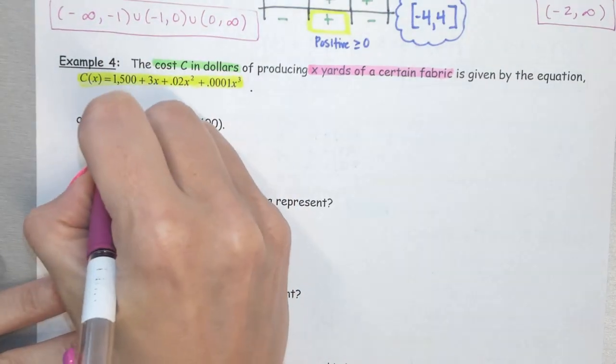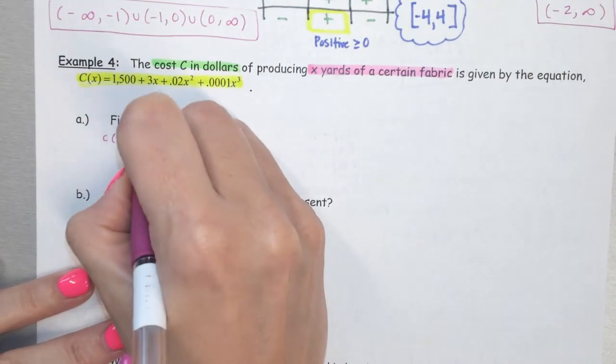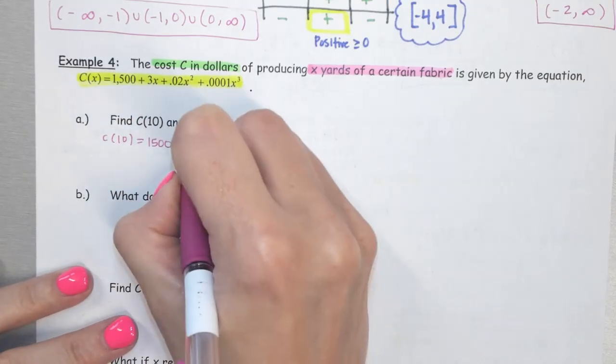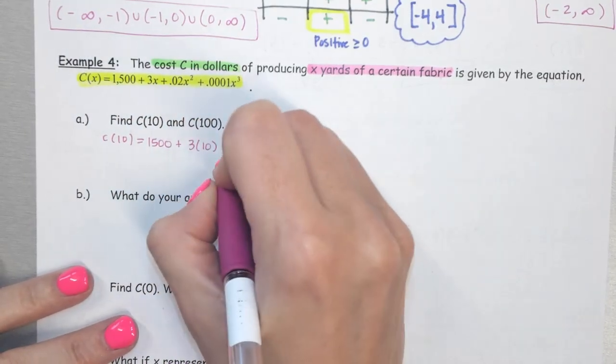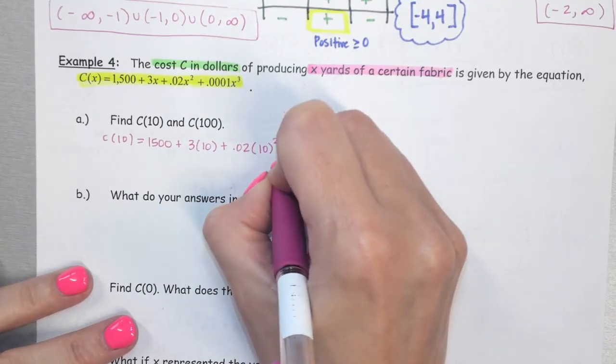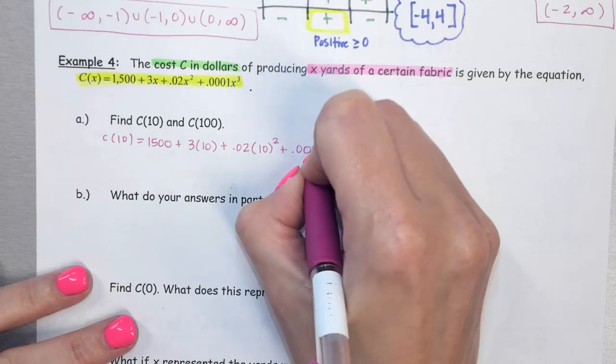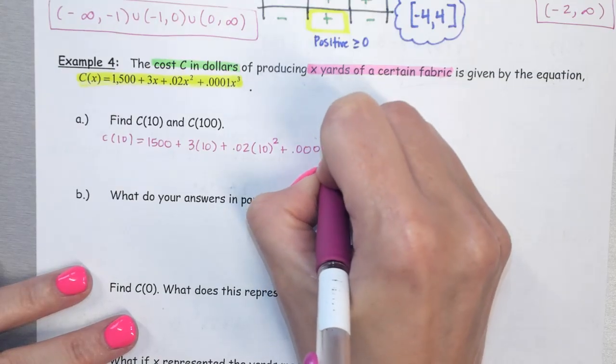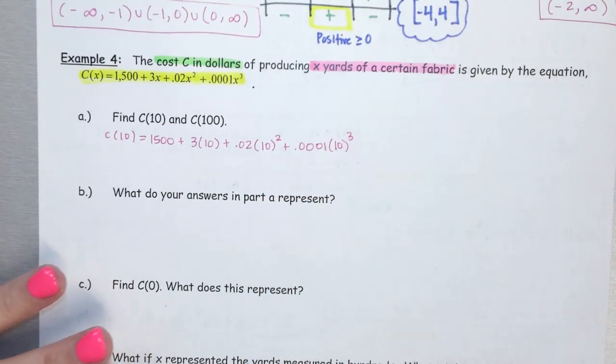So let's start with C of 10. So you have the 1500 plus 3 times 10 plus 0.02 times 10 squared plus 0.0001 times 10 cubed. So we're just going to go over some of the rules about powers of 10 and how to move them along.